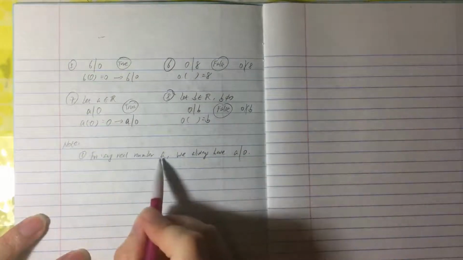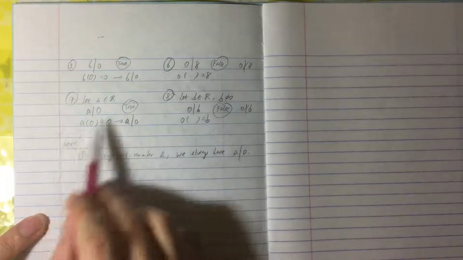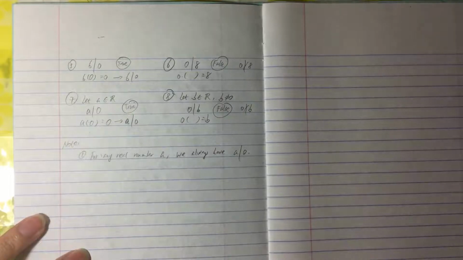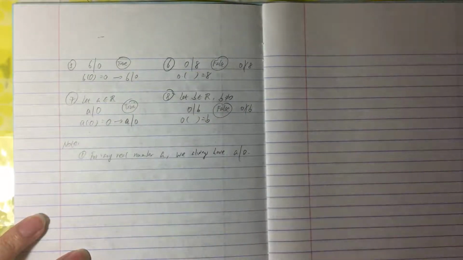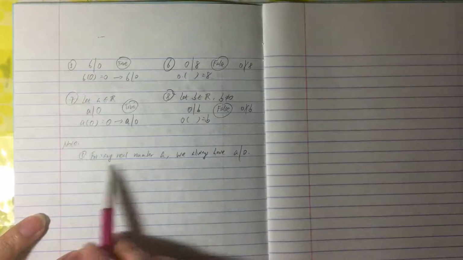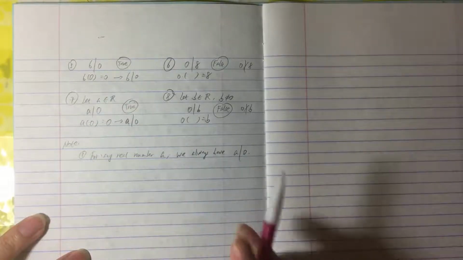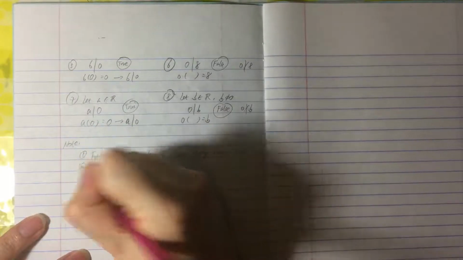For any real number a, we always have a divides 0. That's one property about zeros. So every number divides 0. That means every real number divides 0. Next.